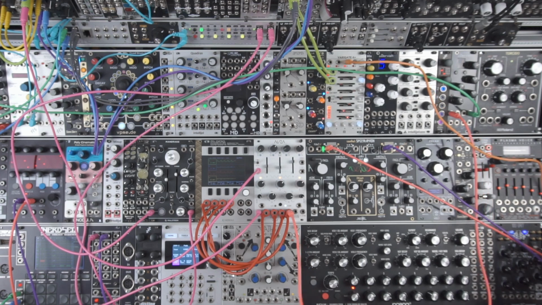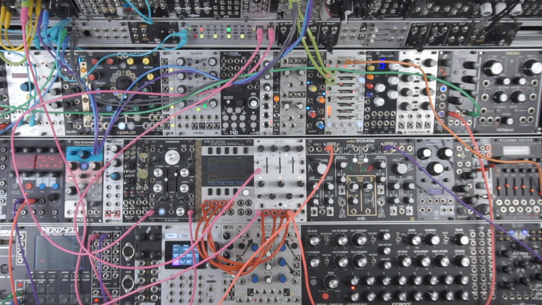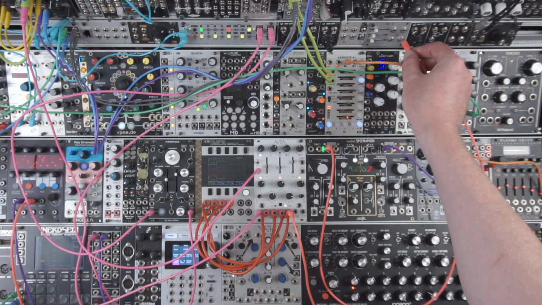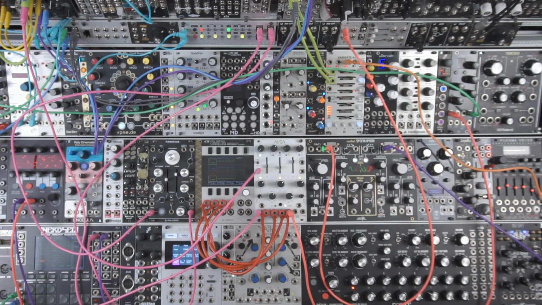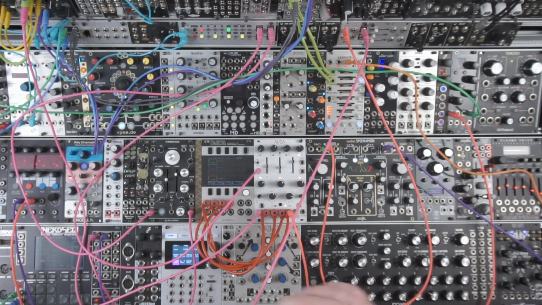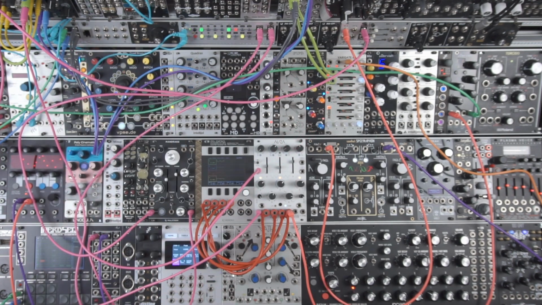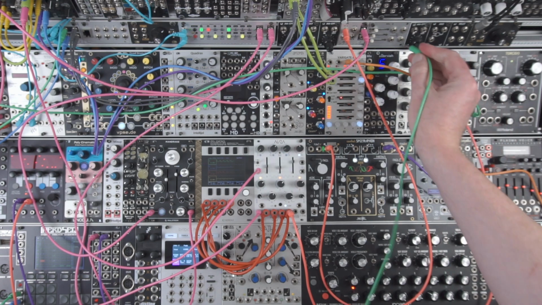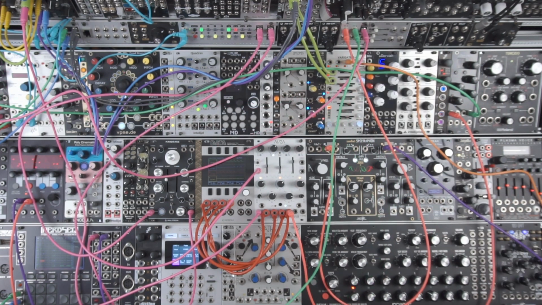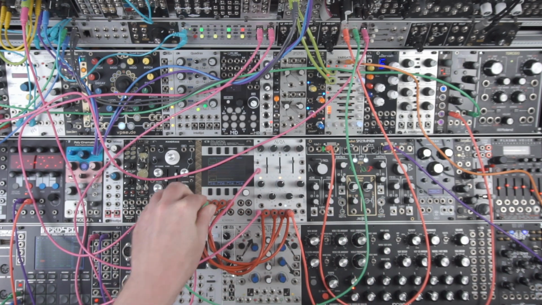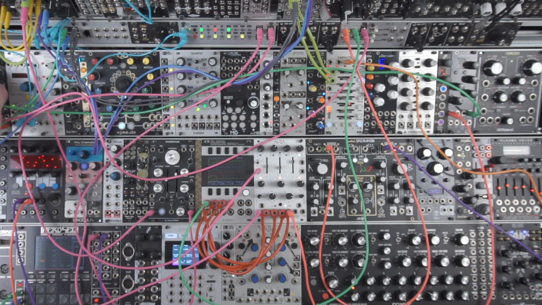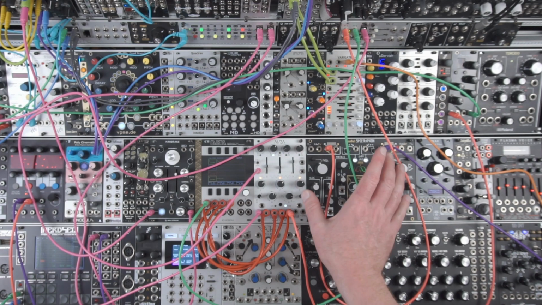So as an example, here's my Spectrophone, and let me send that into a VCA. And what we're going to do is open and close the VCA using the envelope from here. That sounds about right to me. Now, if we plug that into my output, let's take the first output here, which is now opening and closing the VCA, which the Spectrophone's going through.